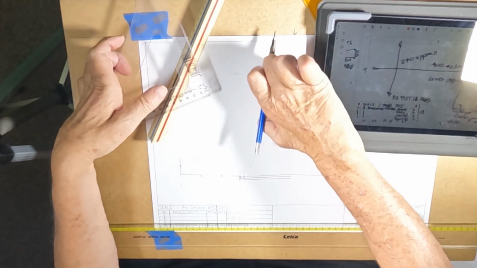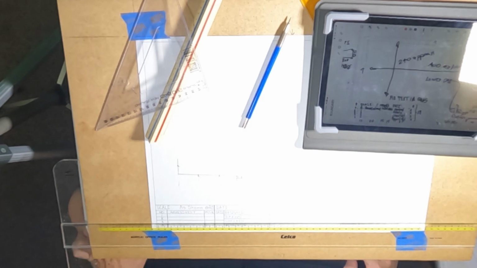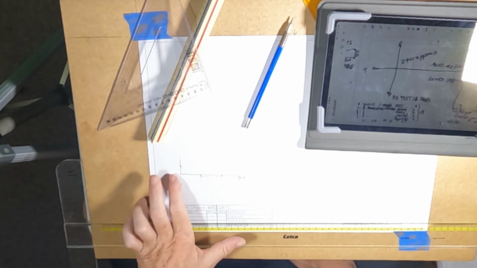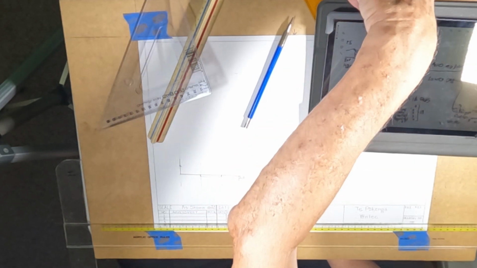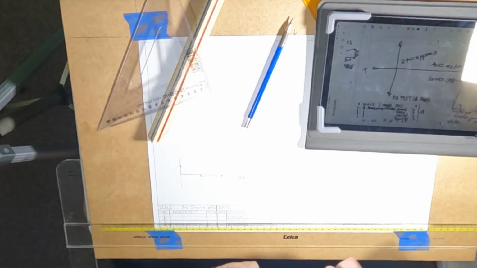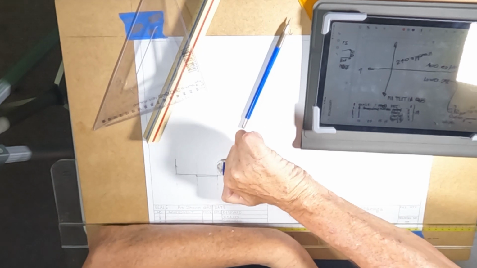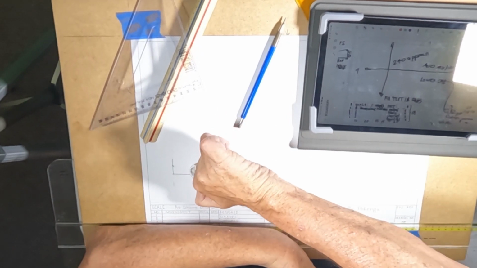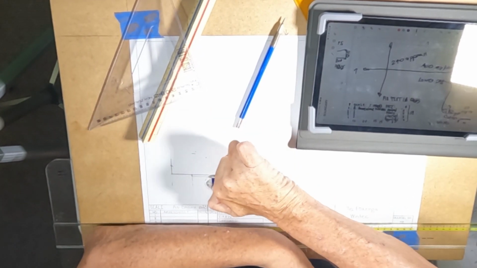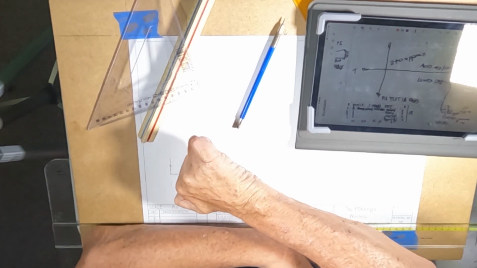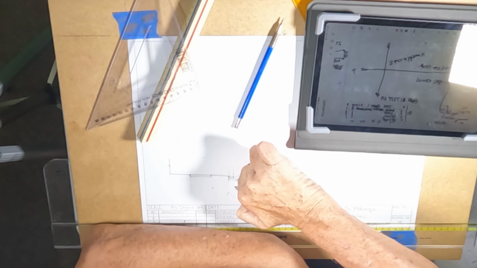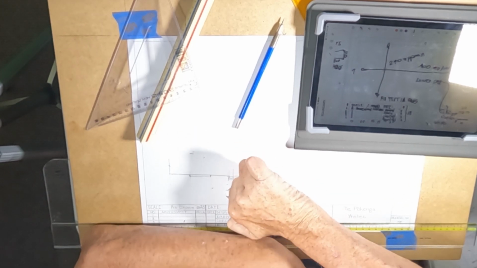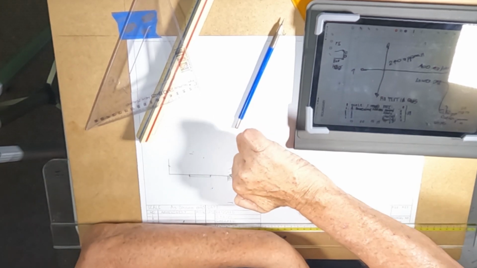Right, okay, so I'm going to draw in the other side of this, the other side, which is just the same, but on the other side. Take out a few of my grid lines here. Okay.